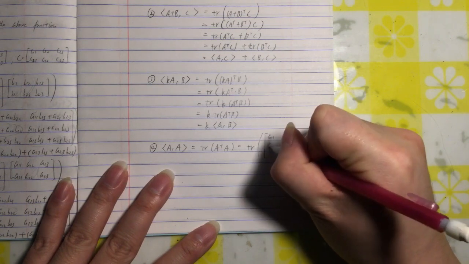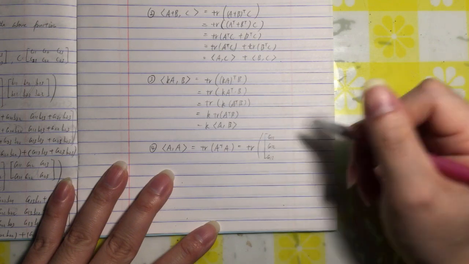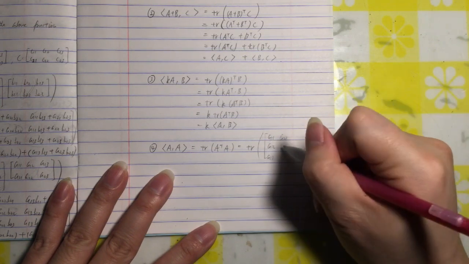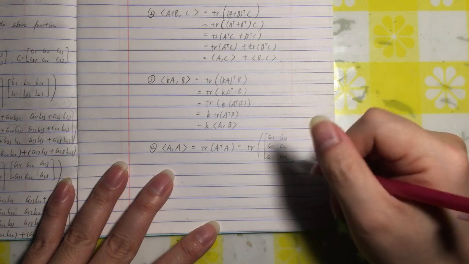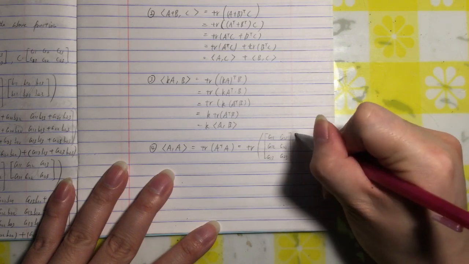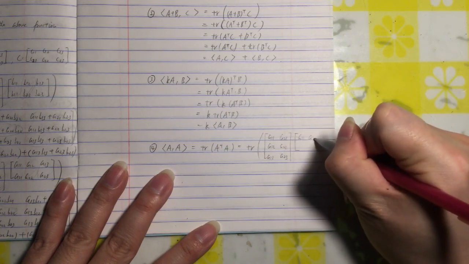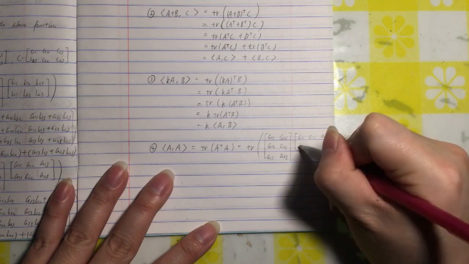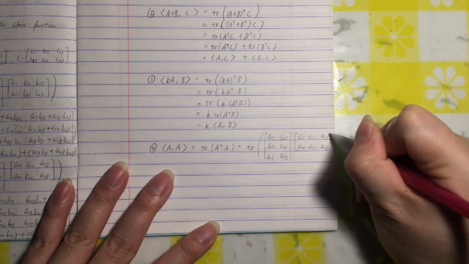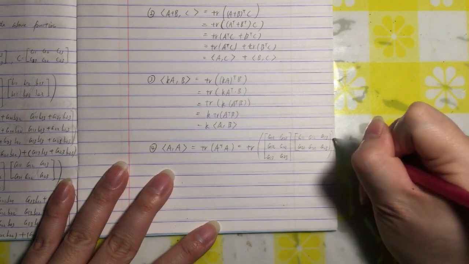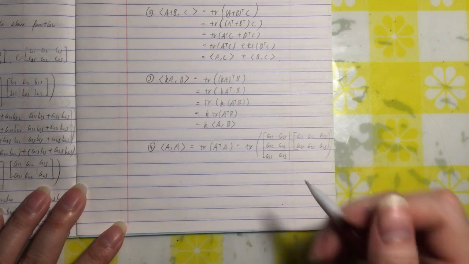So A11, A12, A13 is written as the first column, and A21, A22, A23 as the second column, times matrix A, A11, A12, A13, A21, A22, A23. That's A transpose times matrix A.